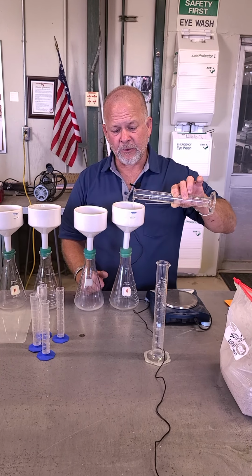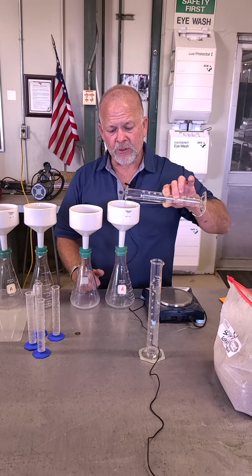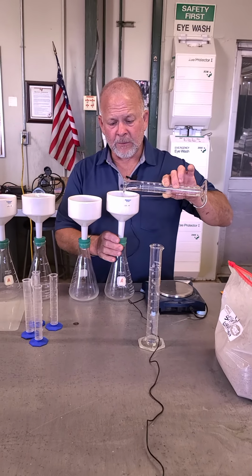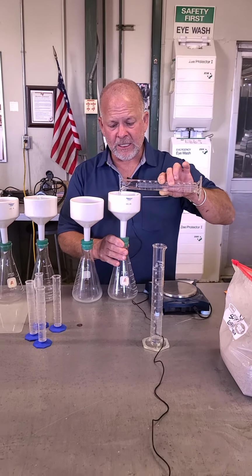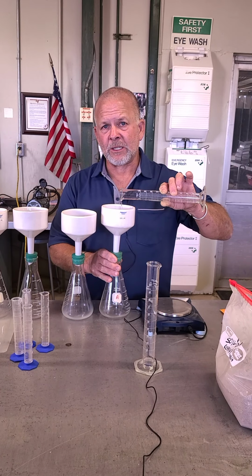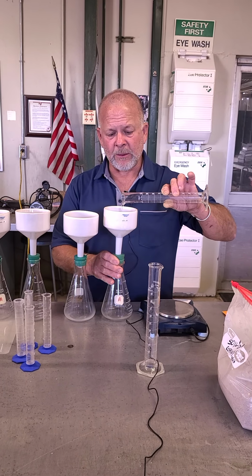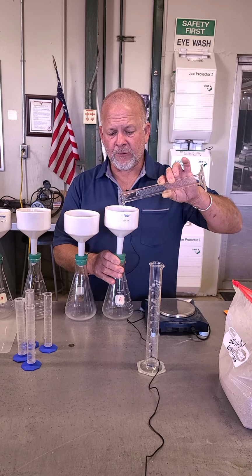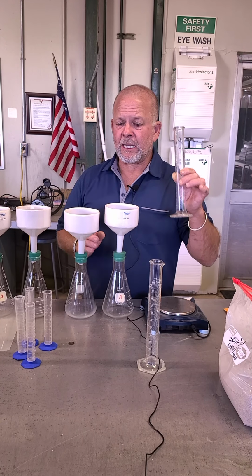So I'm going to carefully pour this water in around the soil. I'm not going to pour it in fast, because I want it to sink in. I don't want it to displace any of the soil material on top of the Buchner funnel any more than I have to. I'm just going to carefully put that in. So we're going to repeat that process.